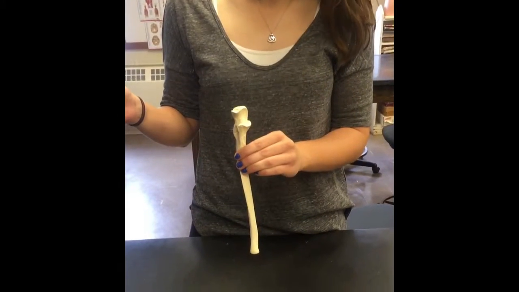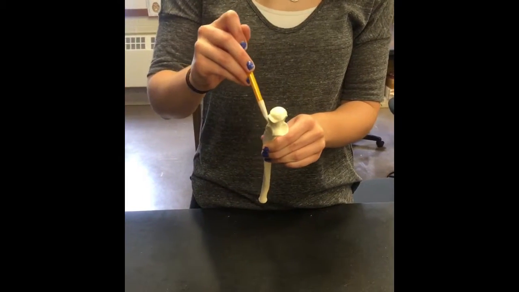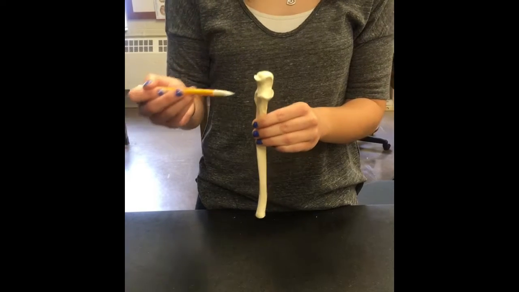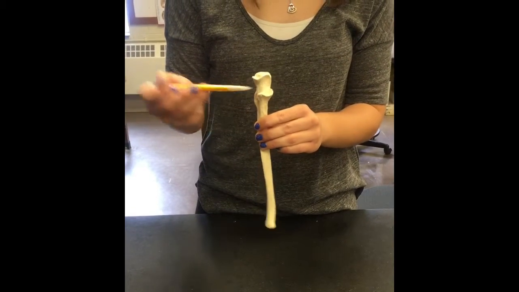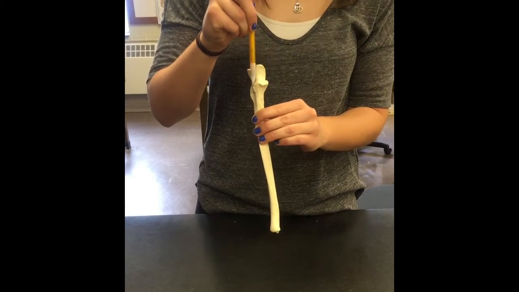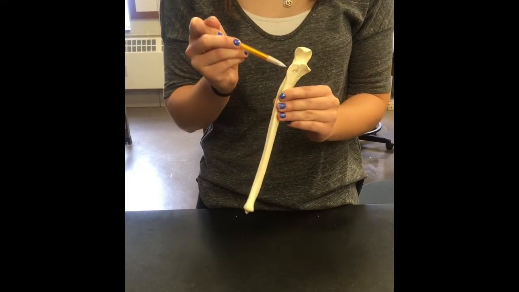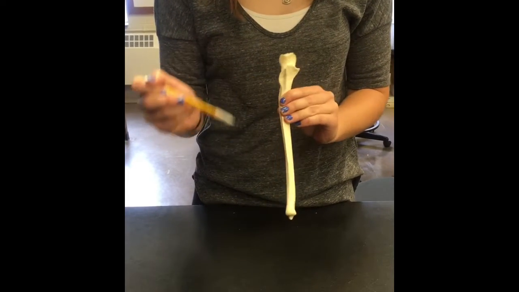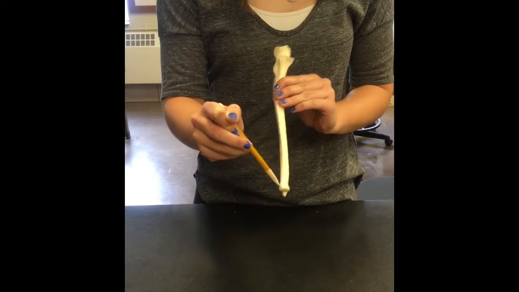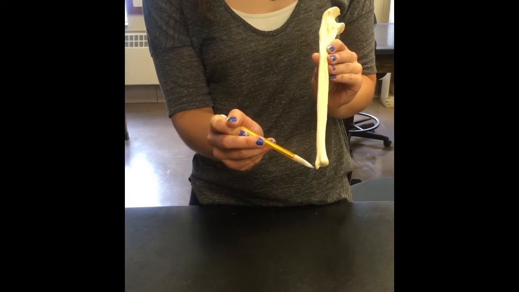This is a right ulna. This is the olecranon. This is the trochlear notch. This is the coronoid process. This is the radial notch. This is the head. And this is the styloid process.